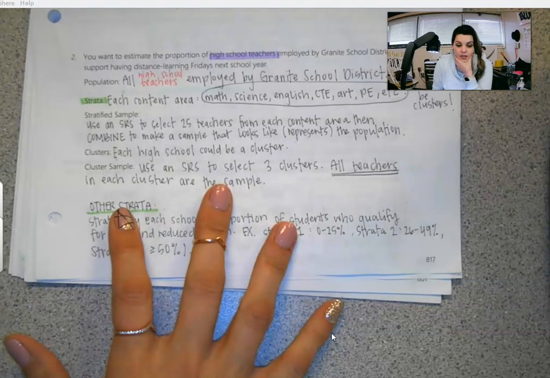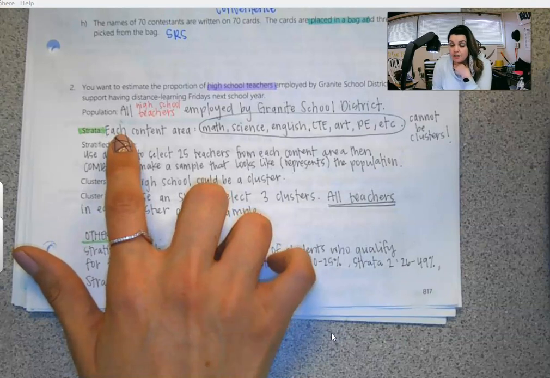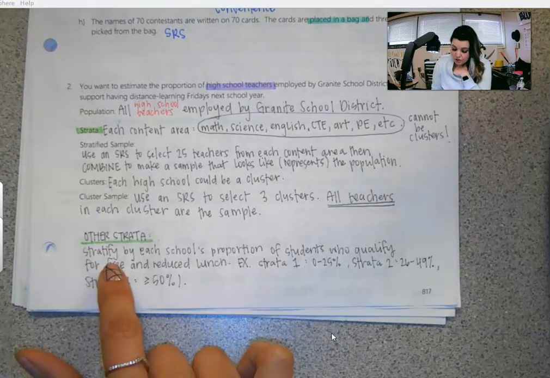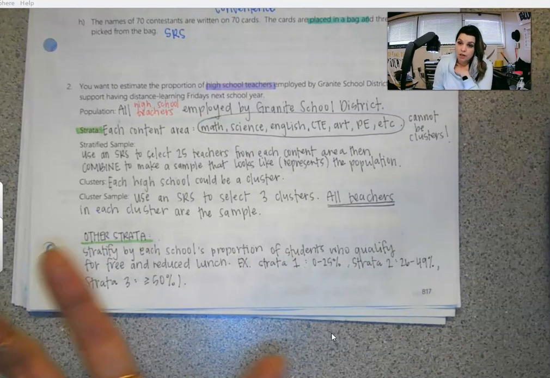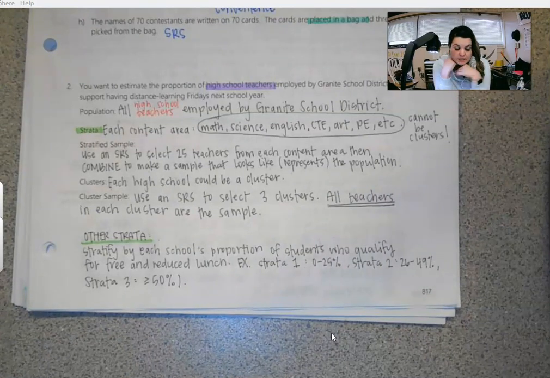Then lastly, I have another strata that I could think of, because this isn't the only strata. There could be many different strata that you guys could think of that just have not occurred to me. So one other one that I thought was you could stratify by each school's proportion of students who qualify for free and reduced lunch. So for instance, on the east side at Skyline or Olympus, they probably have very few students on free and reduced lunch because their community income is much higher than our community income. So they may have different supports for their kids when it comes to distance learning.